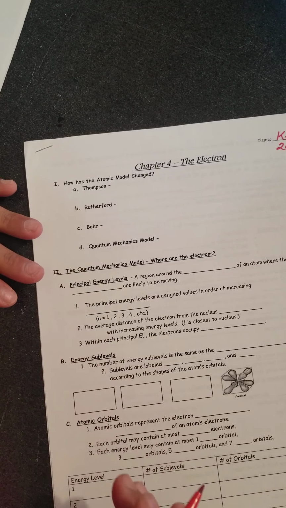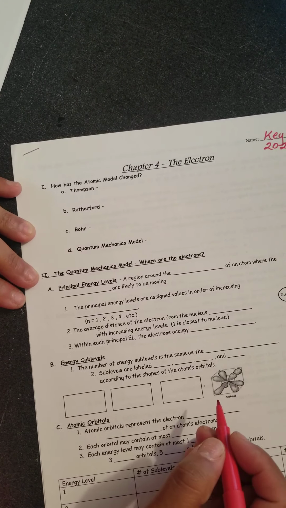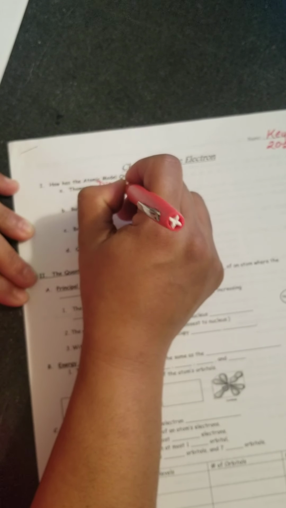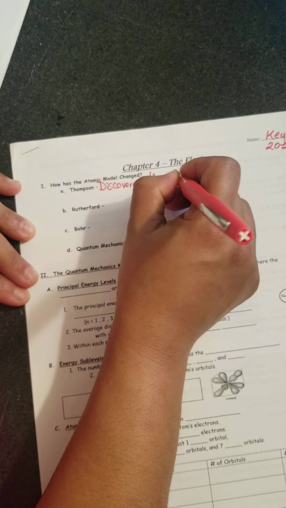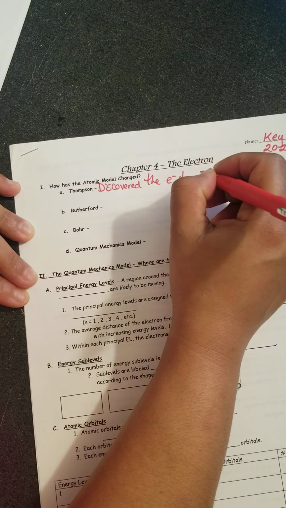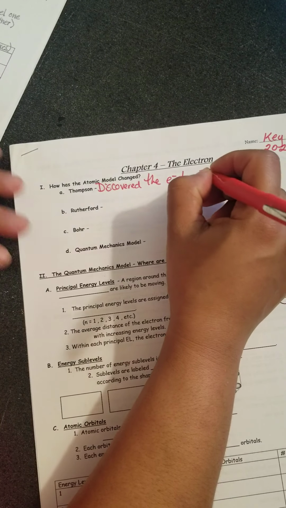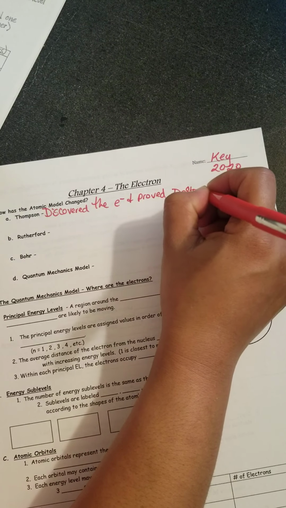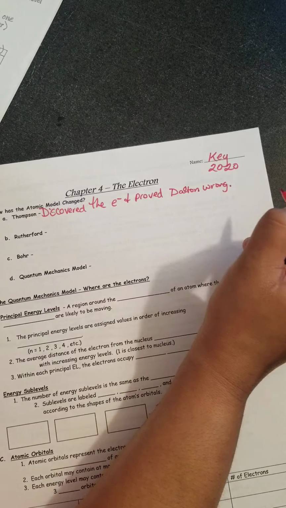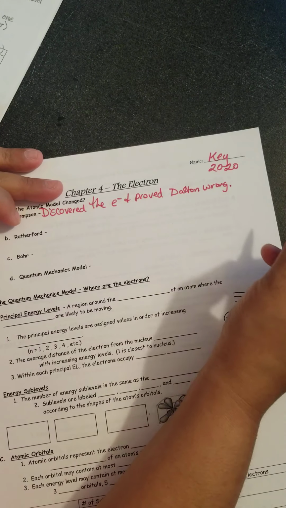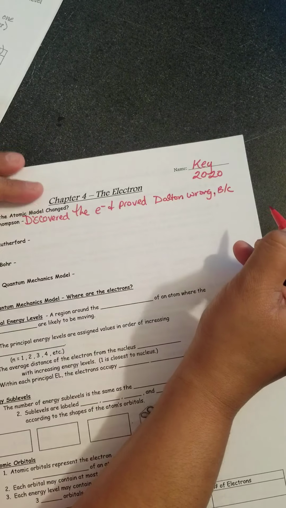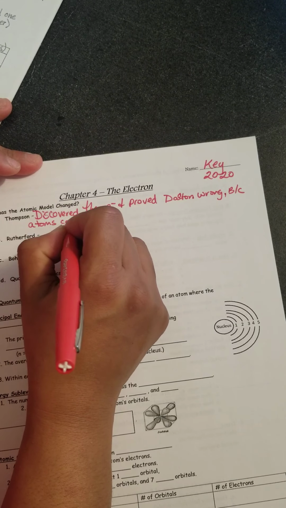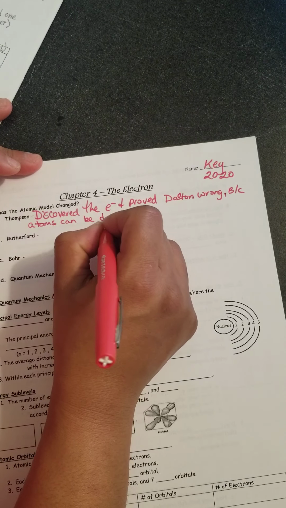So let's go ahead and write a little review of what we remember from the previous unit. Thomson discovered the electron and proved Dalton wrong because atoms can be divided, or divisible.